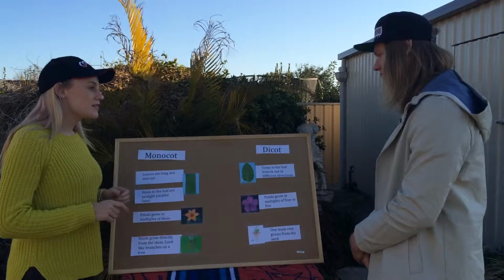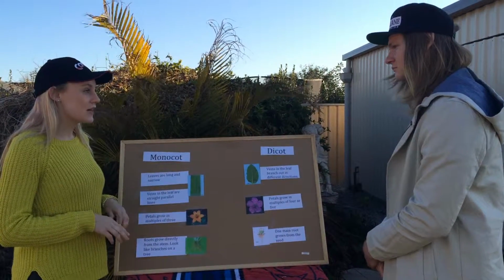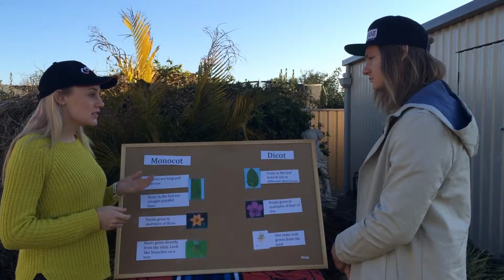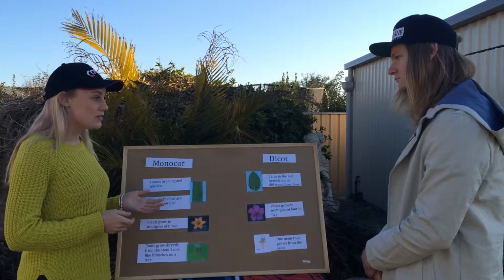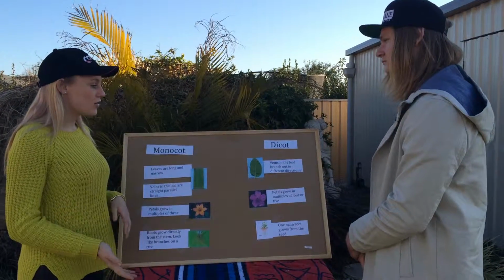There are over 260,000 living species of flowering plants, and they grow in almost every habitat on Earth. Scientists have studied a variety of plants, and they have looked at their structure and are able to classify them into two different groups. We call these groups monocots and dicots.